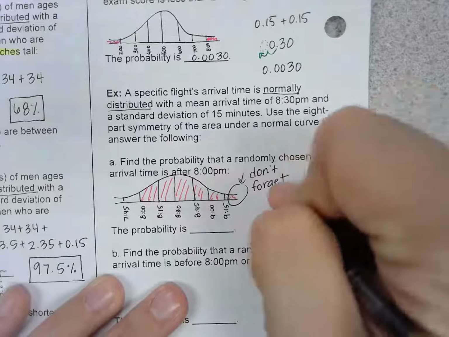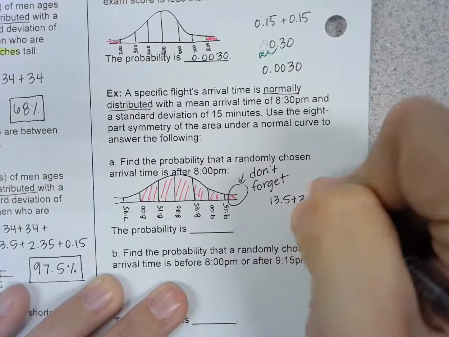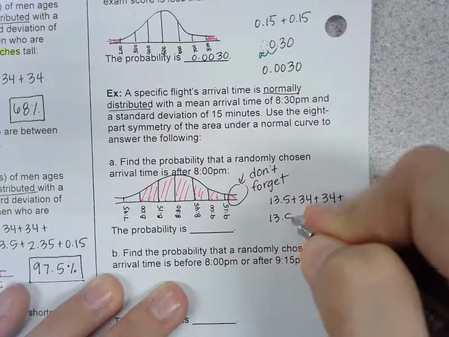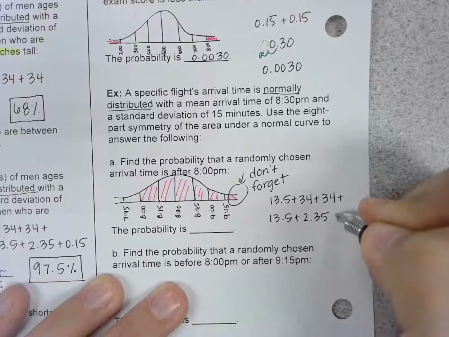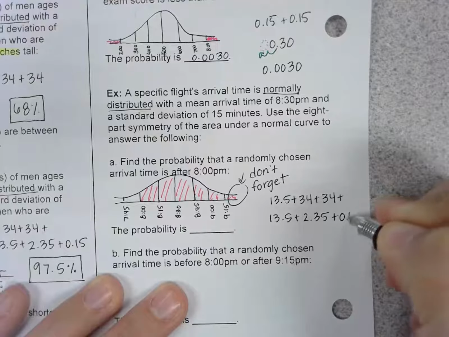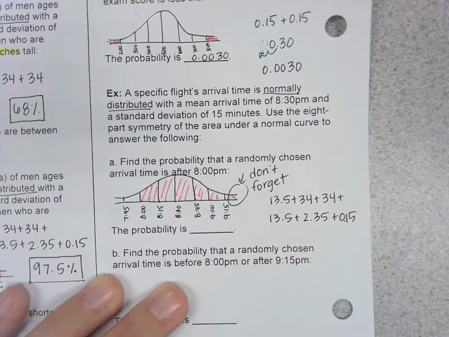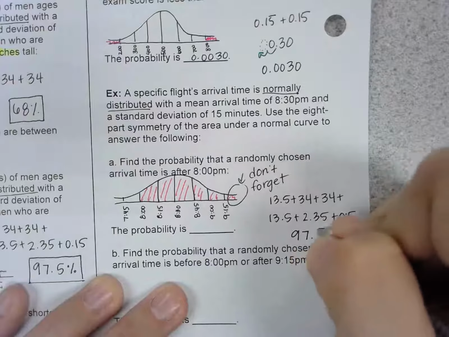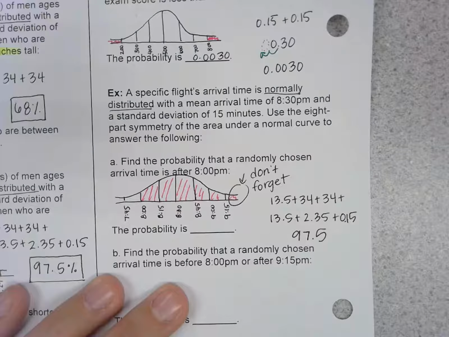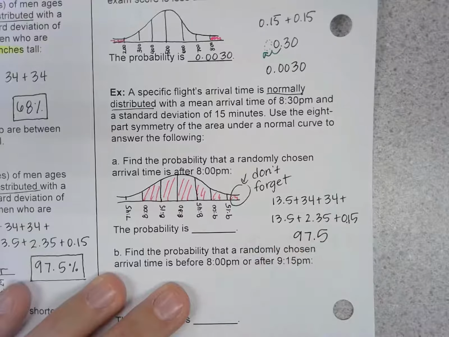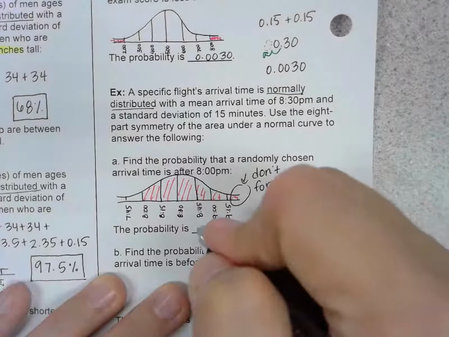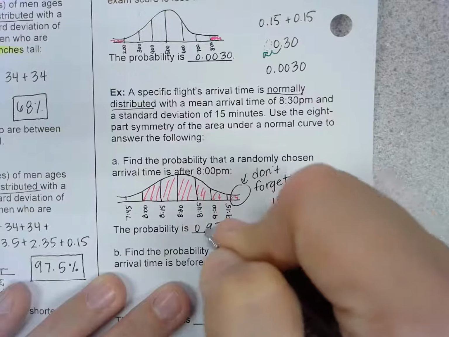So this bar right here, 13.5, 34 and 34, 13.5, 2.35, and don't forget the last part. So I'm going to add up those numbers together. And when I add all of those numbers up, I get 97.5. If it wanted it as a percent, I would keep it like this, but because they want it as the probability, I'm going to move this 2 places over, so 0.975.